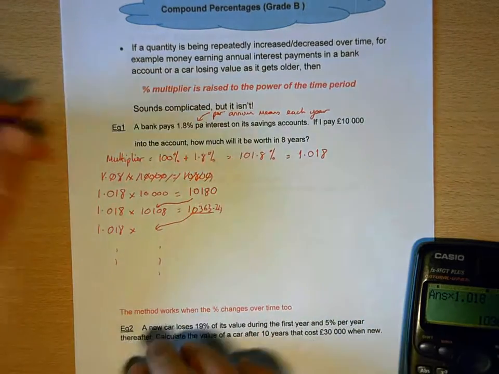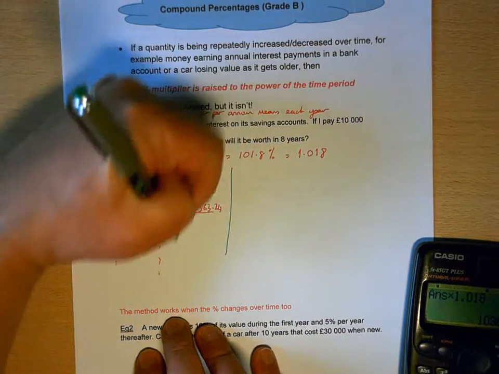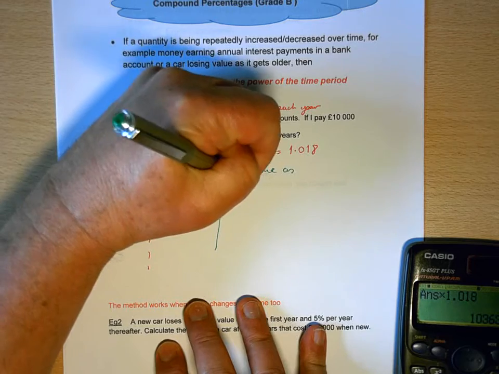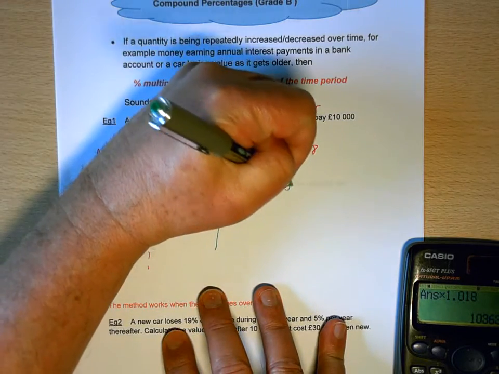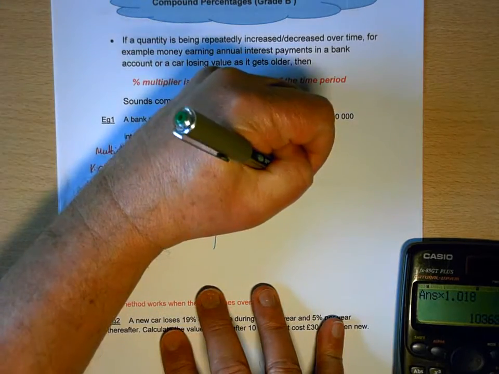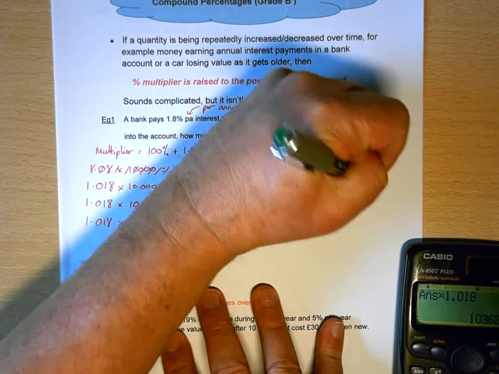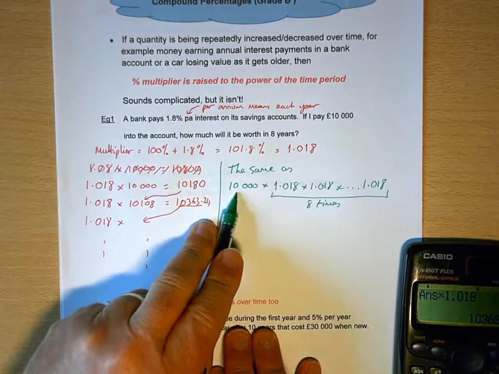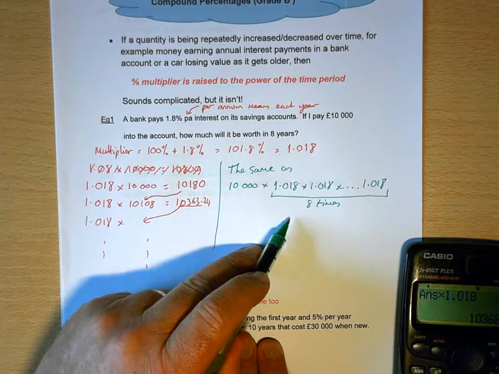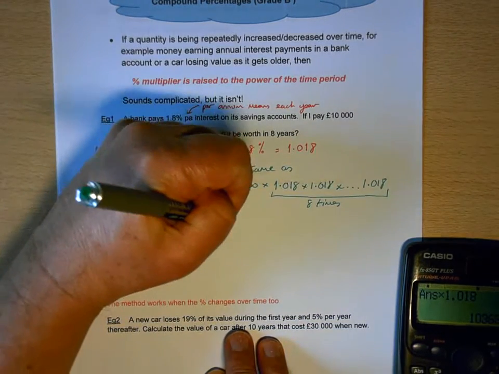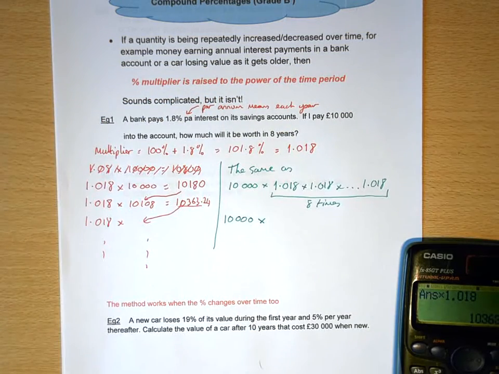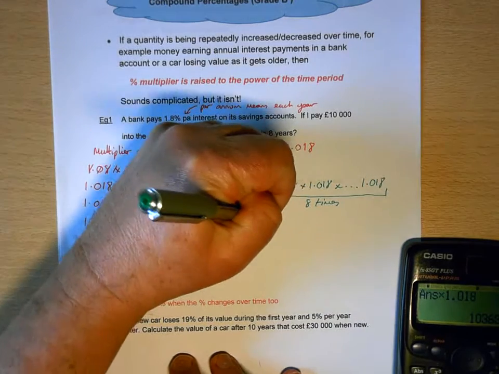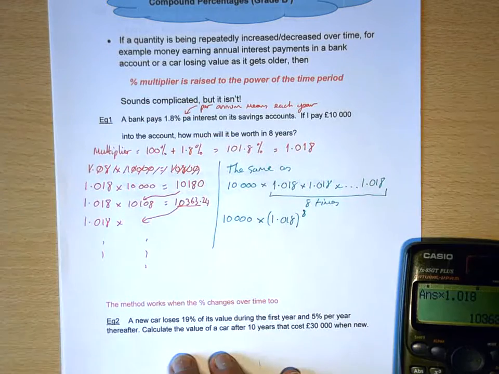Now, what we're doing is the same as the original value, which is £10,000, multiplied by 1.018 8 times, one for every year. So it's the original amount times 1.018 times 1.018. I'm not going to write them all out, 8 times. And in maths, we've got a way of writing that so we don't have to write it 8 times out. So if we're multiplying something by itself, what we're doing is raising it to the power of 8.